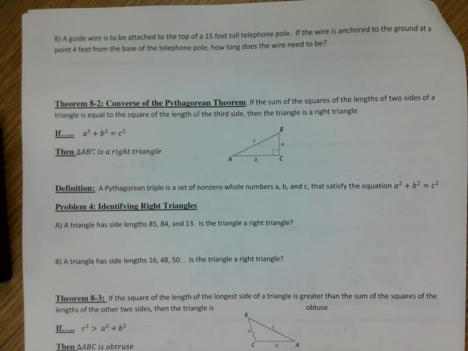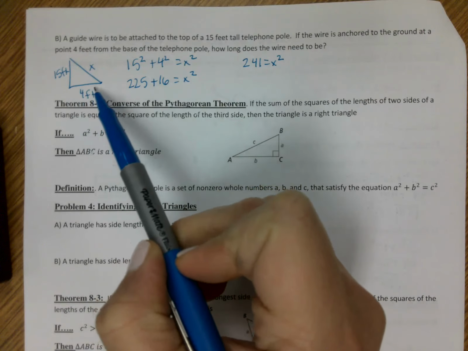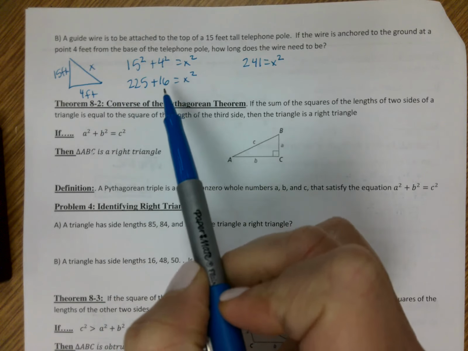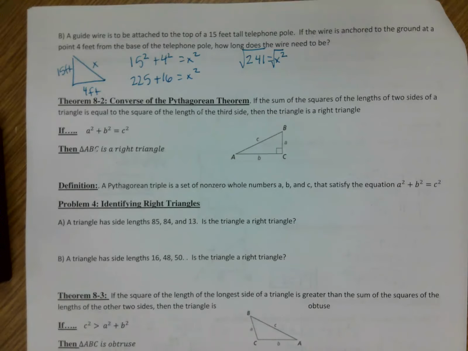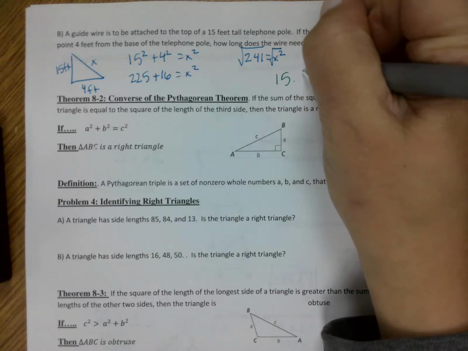I want you to try to pause and do B right now by yourself. Draw the picture and try to solve all the way to the end. So your picture should look something like this. My height is 15 feet, and the distance from the telephone pole is 4 feet. It's asking how long should the wire be. So it looks something like this. Now, because it doesn't tell me how to round this, you should always round at least to the nearest tenth. So right now, my wire should be 15.5 because that's the square root of 241. And again, my units here are feet.